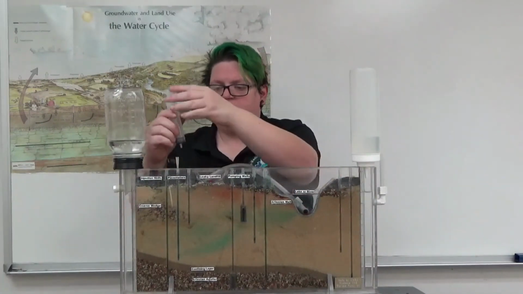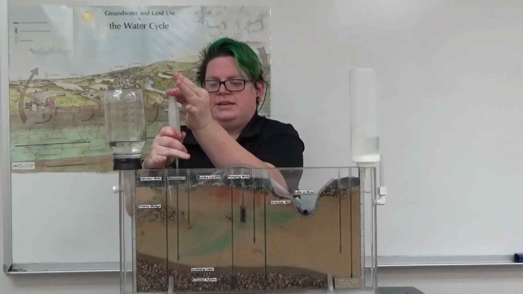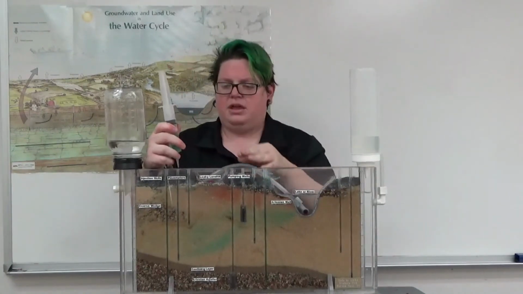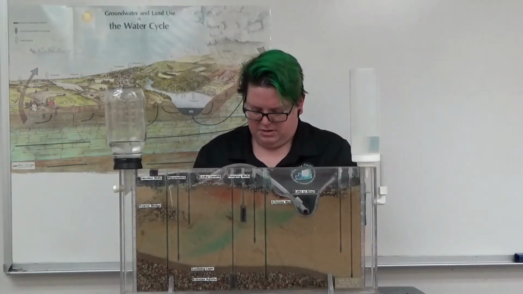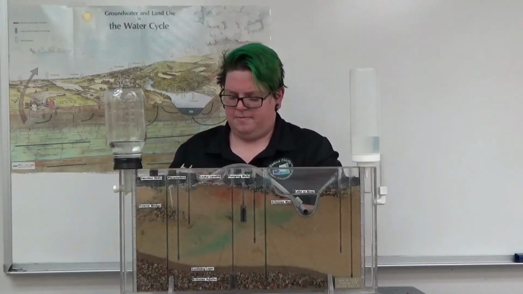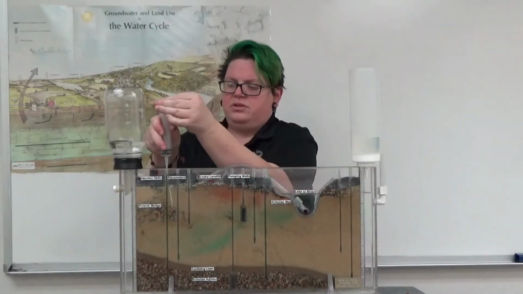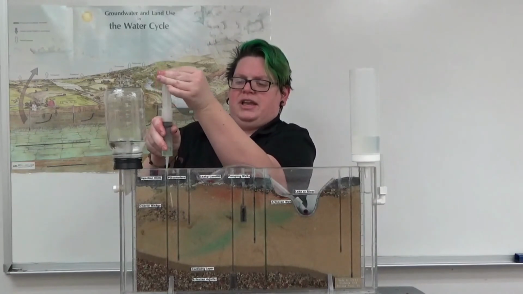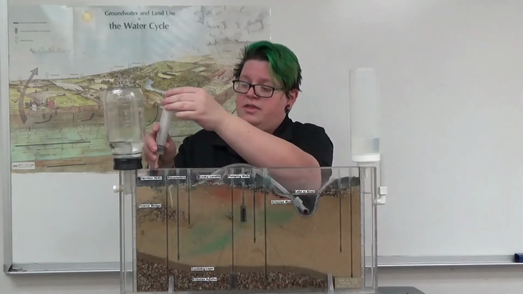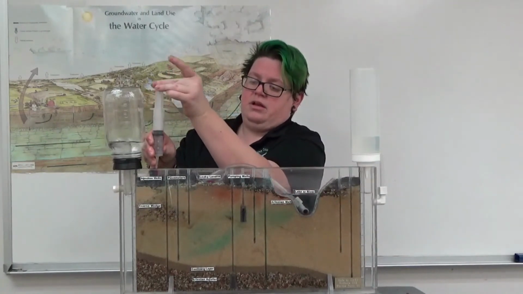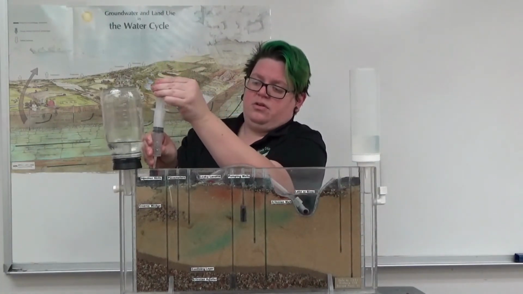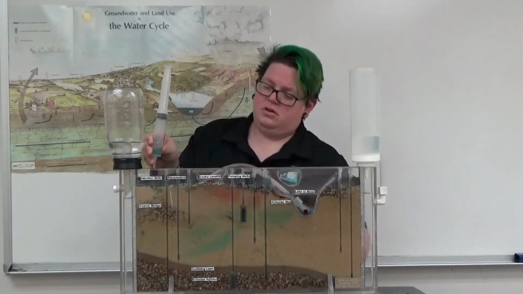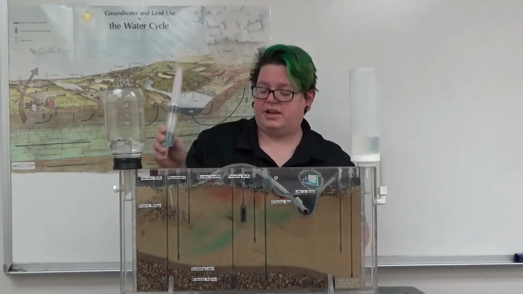So I'm going to start trying to remove some of those dyes that we had put into the piezometers. Because if that is pollution, we want to try to get it out. So the first step of cleaning our groundwater is to remove these sources of pollution. And then the second one is to let nature take its course.